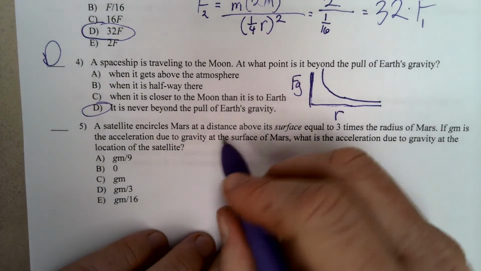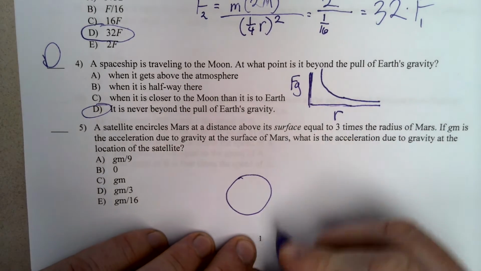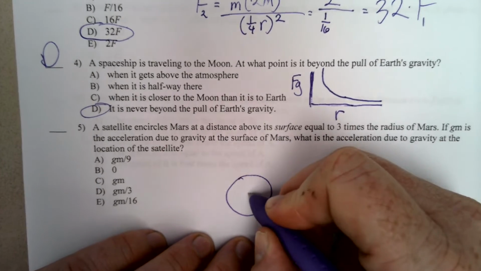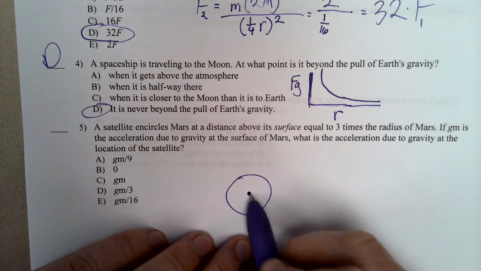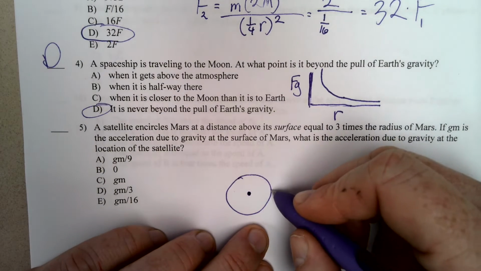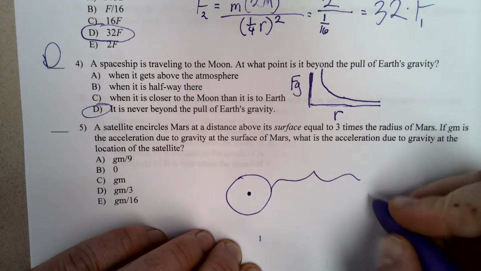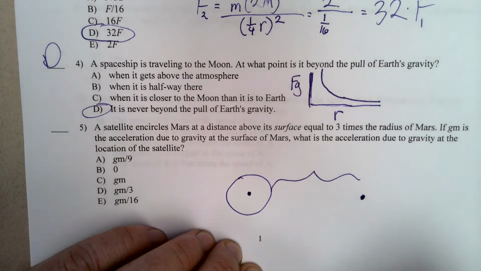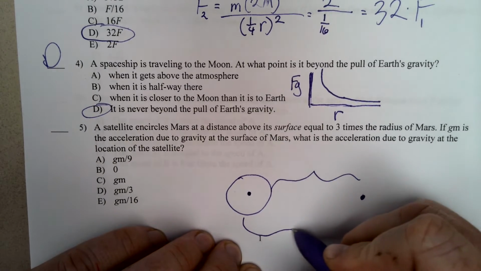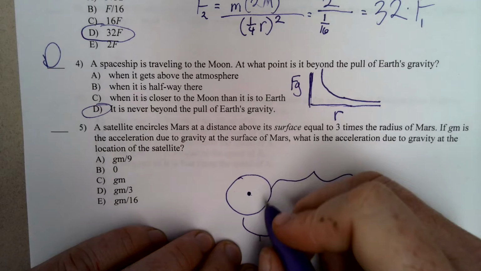All right, so one thing to keep in mind: depending on if we are talking about distance from the center of mass or distance from the surface, remember that we're always going to measure that from the center of mass.